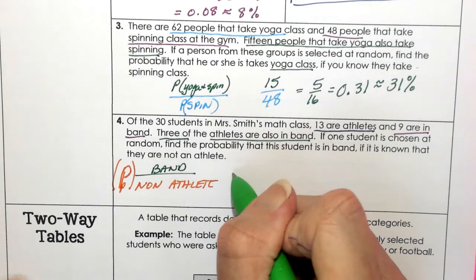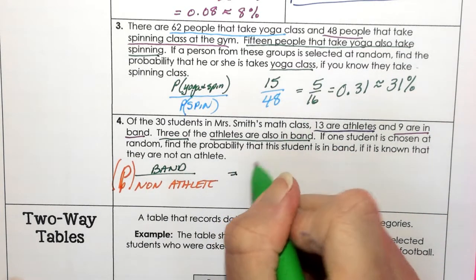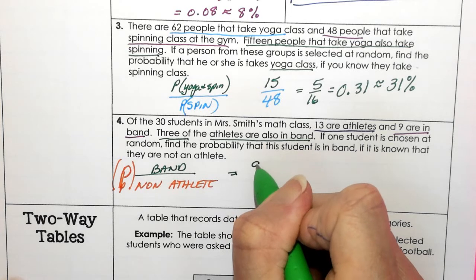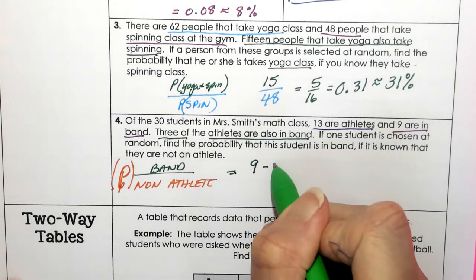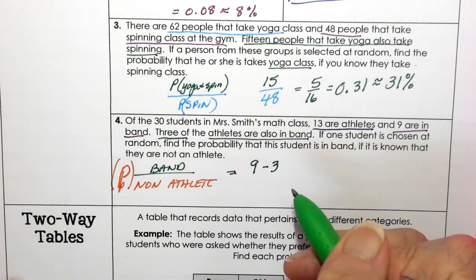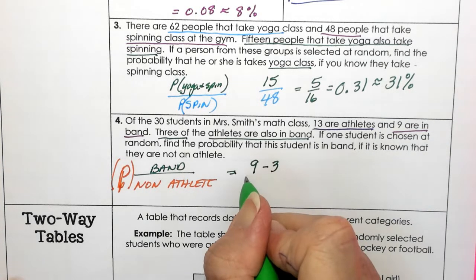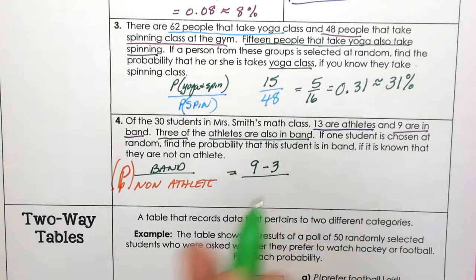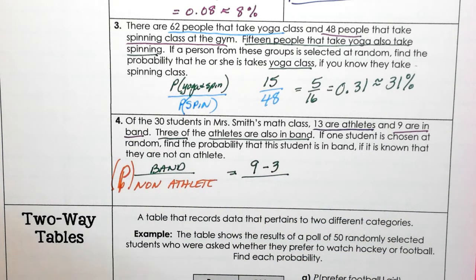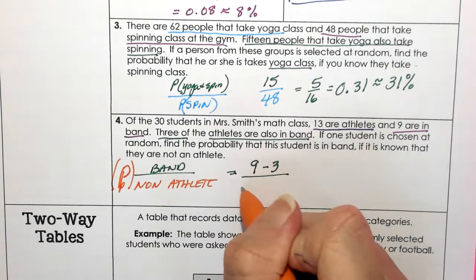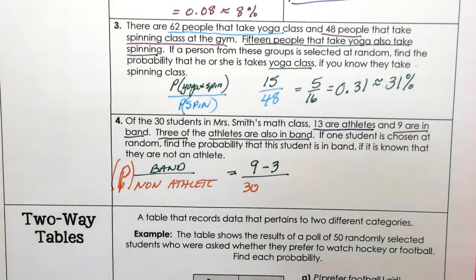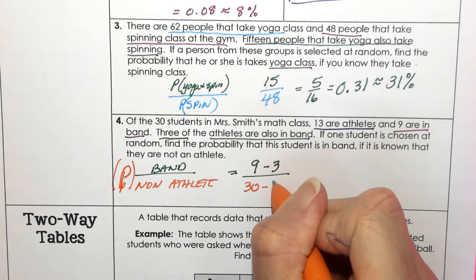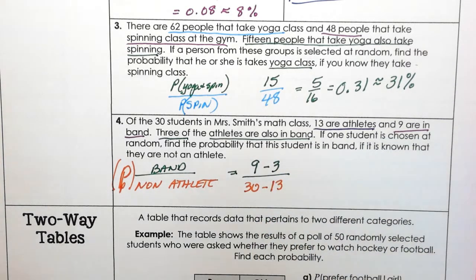Okay. So we're going to go with, you had 9 total that are in band, but you have to subtract the 3 athletes to get 6 non-athletes. And you have 30 total in the class, but again, you're doing this out of total non-athletes, so you have to take away the 13 that are athletes.